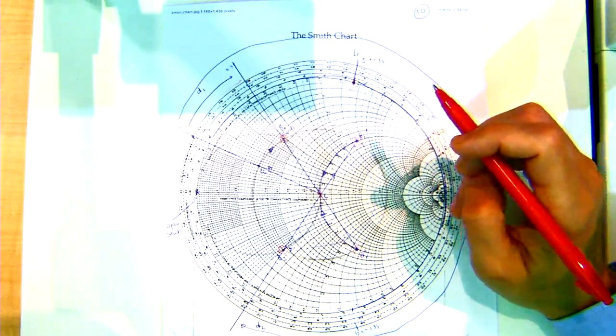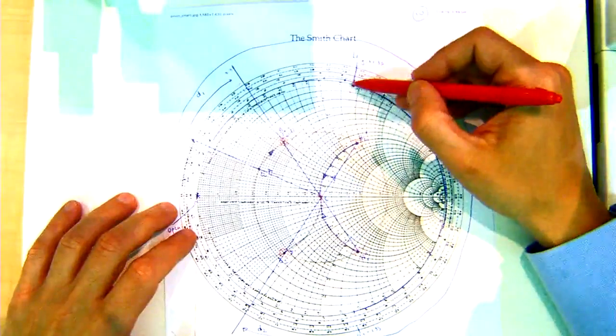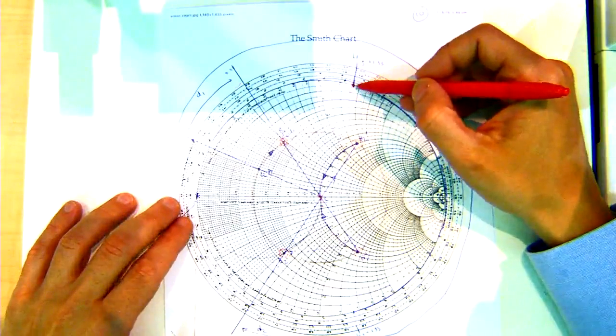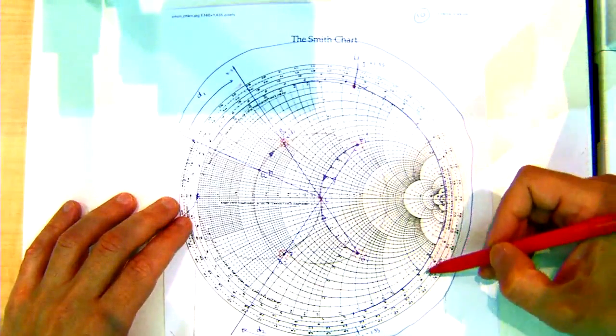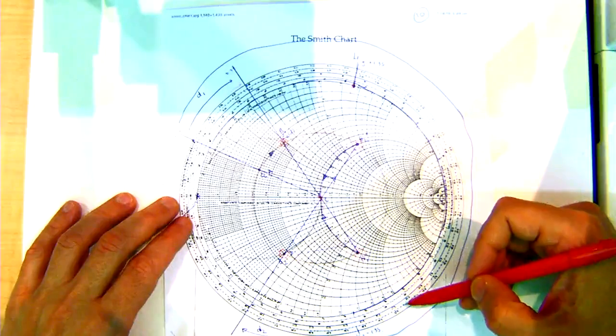Somebody? Okay, so we know if we're at this location it's positive, so let's continue around the circle, right? Around the Smith chart.